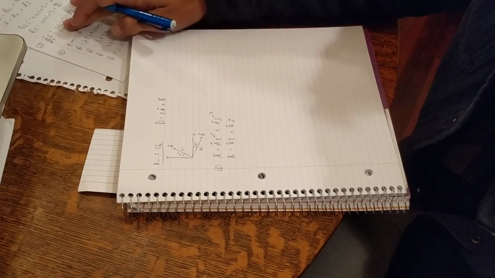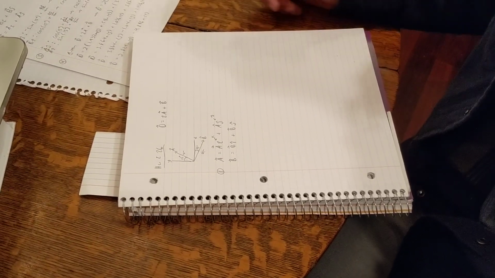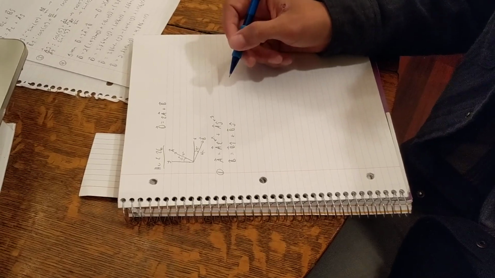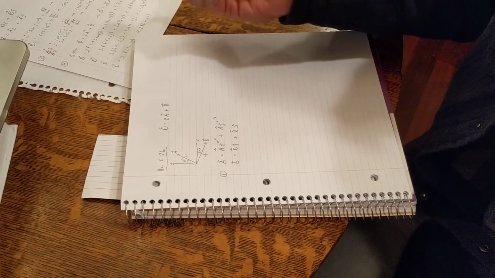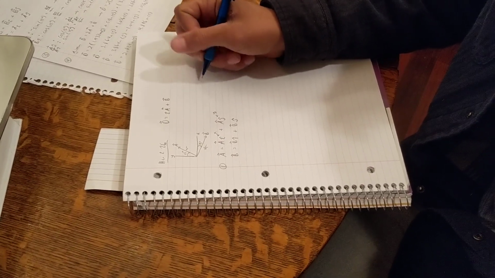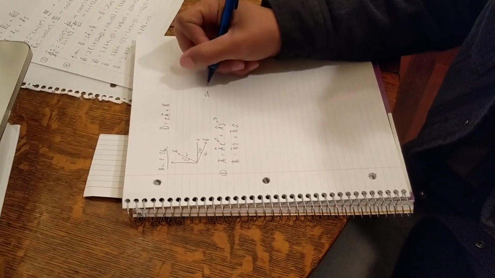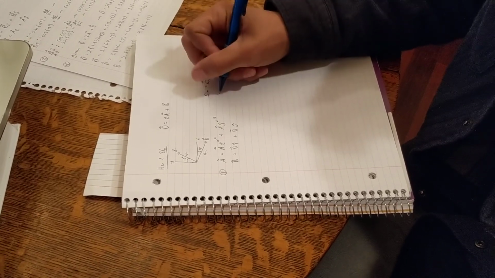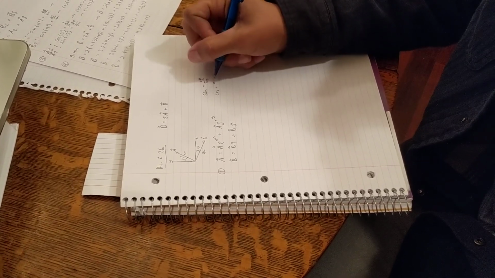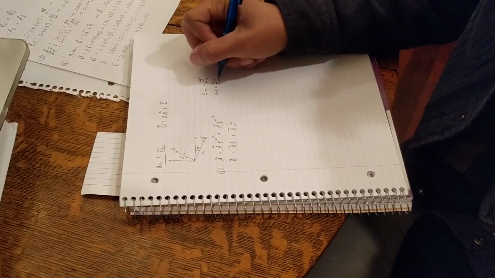So from here, to find these components, we need to use trigonometry. I'm going to write down what sine and cosine are. Sine is equal to opposite over hypotenuse, and cosine is equal to adjacent over hypotenuse.